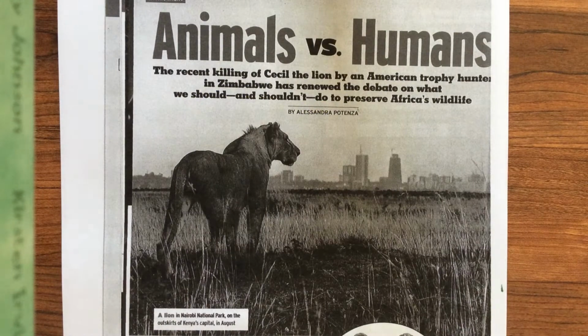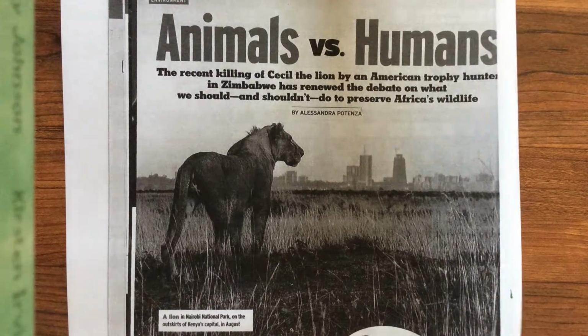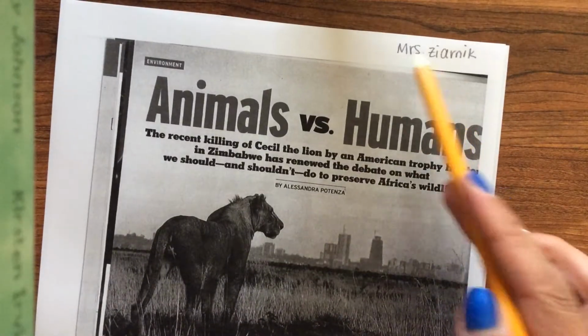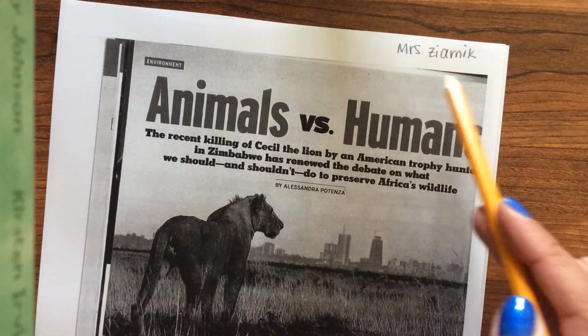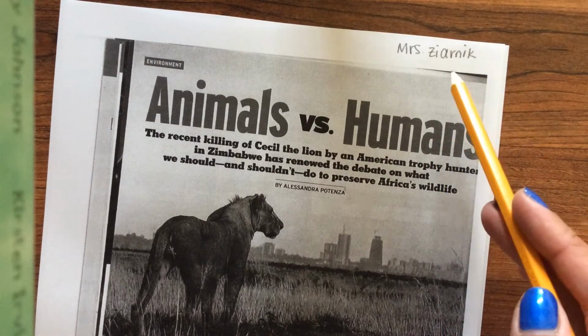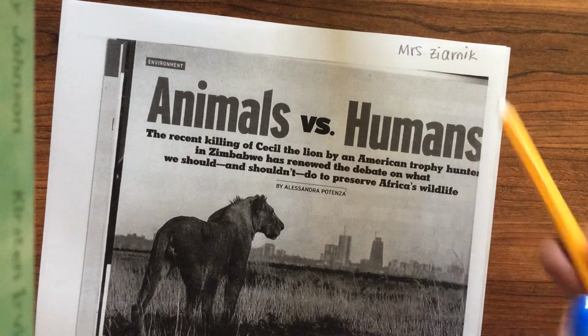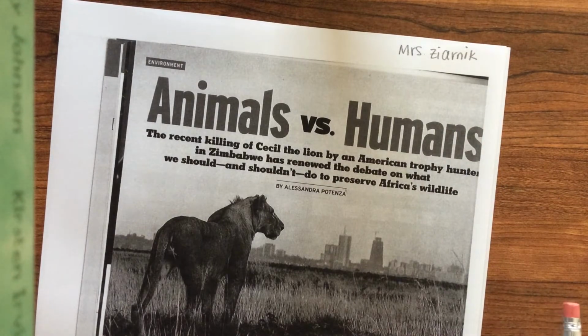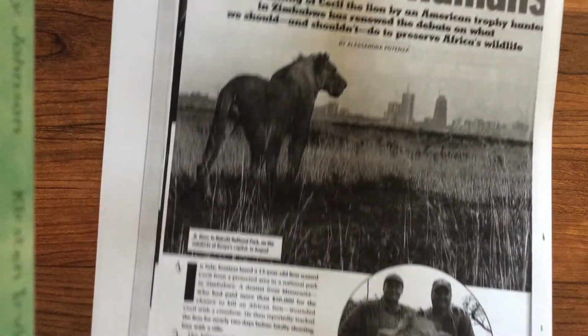This is the article I'm going to use to demonstrate how to annotate today. One of the first things I always ask students to do is put their name on the top of the paper. You may also want to put your hour if your teacher has multiples of those hours, in case you're ever absent or have to turn this assignment in late, they know exactly what hour I can go with. The next thing that I always ask students to do is to number the paragraphs.